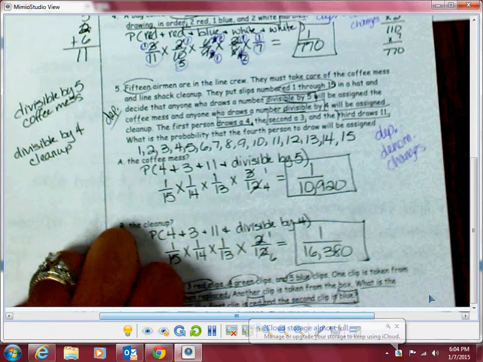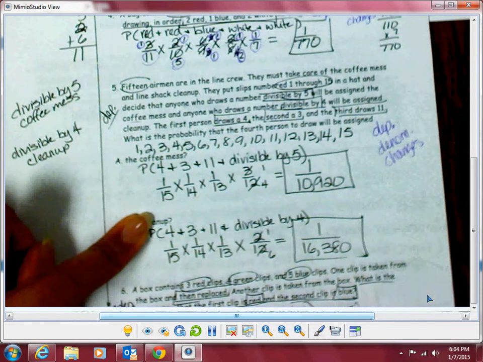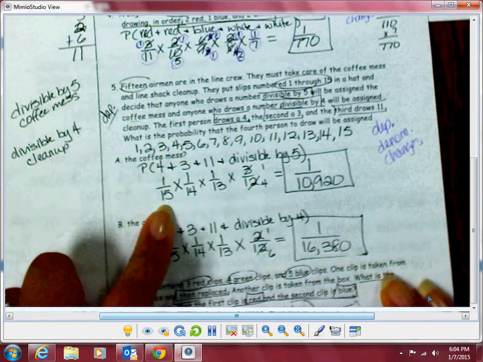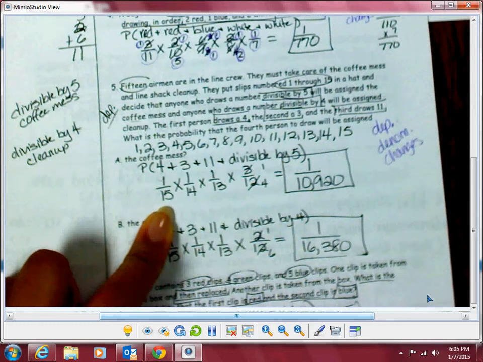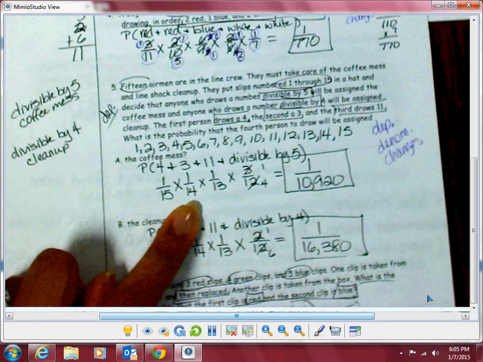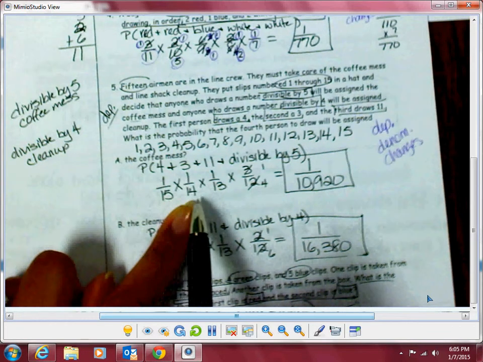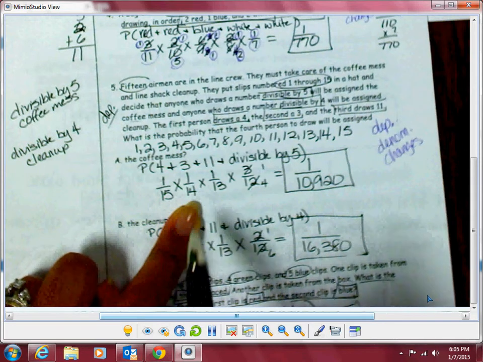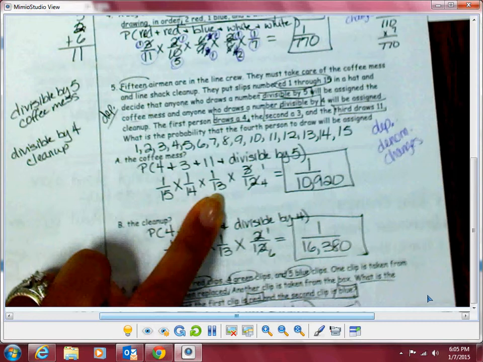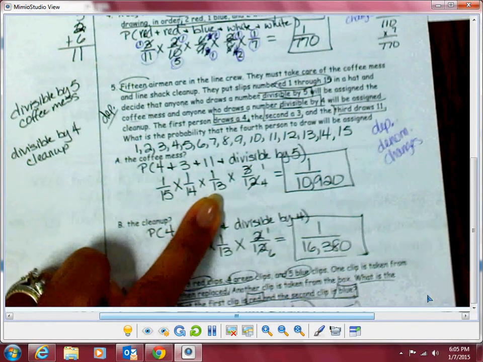So therefore, the first time, a probability of a 4, there's only one 4 out of the whole entire 15 numbers. So that's where 1/15 comes from. Once we take out that 4, we've got 14 numbers left. There's only one 3. So that's where this 1 comes from. It's 1 out of 14. So now, once we've taken out that 3, we're down to 13 numbers. Next person comes up, draws an 11. There's only one 11. That's where this 1 comes from.